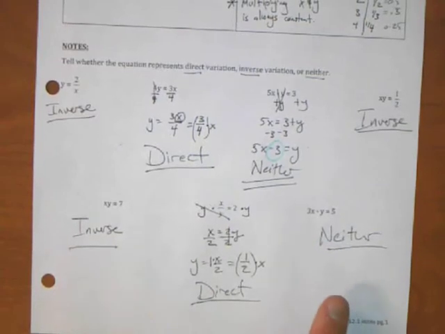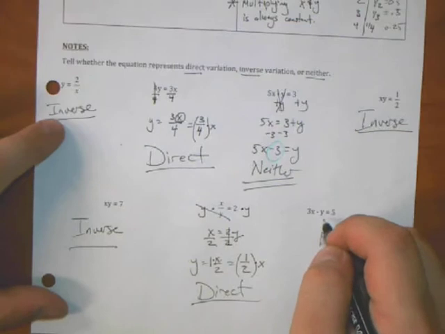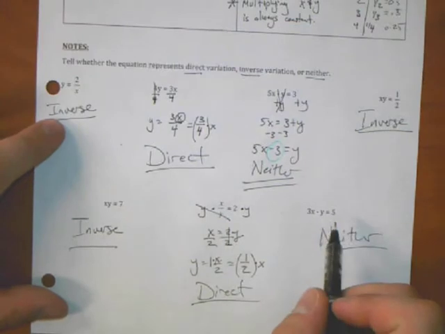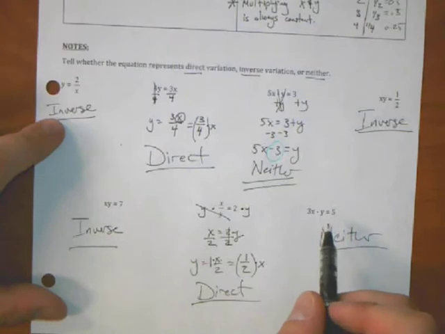Is it clear why this is neither? Or did anyone... It didn't look like many people thought it was one of the two. Is it just a positive addition or subtraction from the start? Is that just like neither right away? I wouldn't go there right away. Once you get into y equals form, that's when you want to make a call.